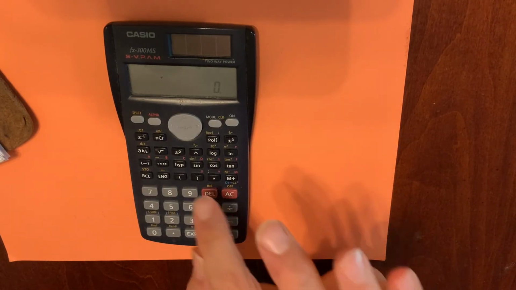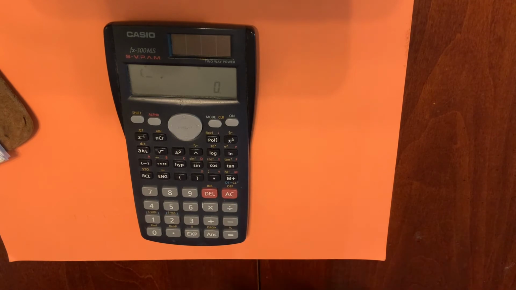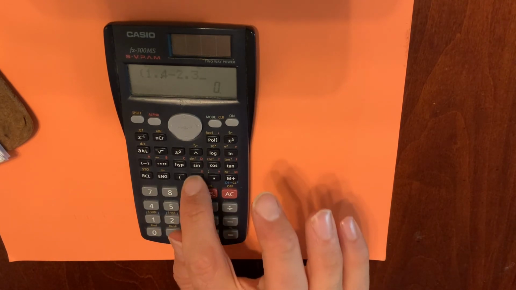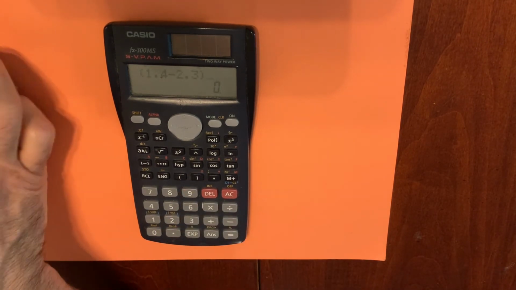So we hit the parenthesis key, and then we type in 1.4, and then we hit the minus button, and then 2.3, and then we close that parenthesis. That's the numerator.